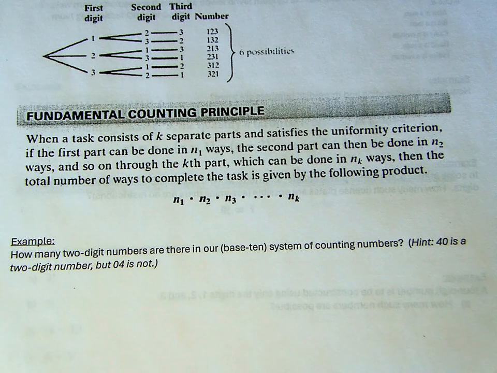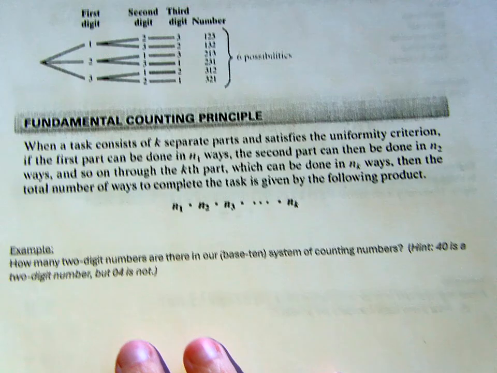The fundamental counting principle states that when a task consists of k separate parts and satisfies that uniformity criterion, if the first part can be done in n1 ways, and the second part can be done in n2 ways, and so on until you hit the kth part, which can be done in nk ways, then the total number of ways for completing that task is n1 times n2 times n3, all the way through nk. I know when it's in general, it can be a little bit confusing, and so it's easy to see up here with this first one.